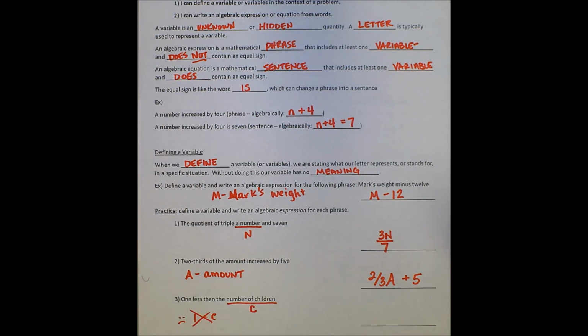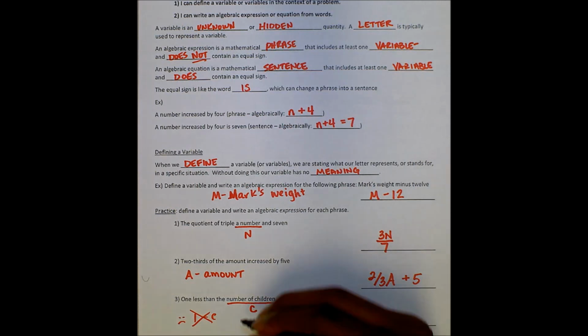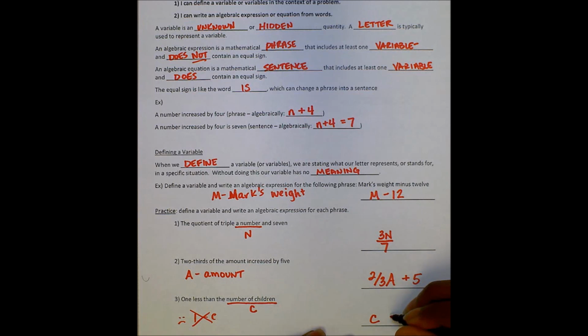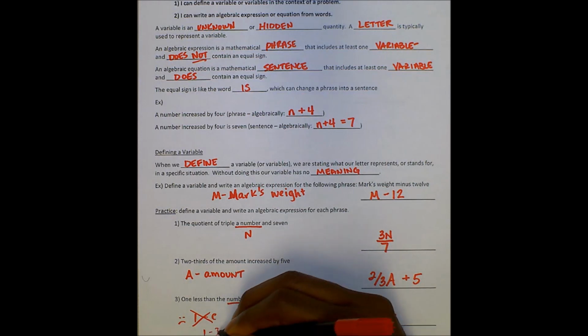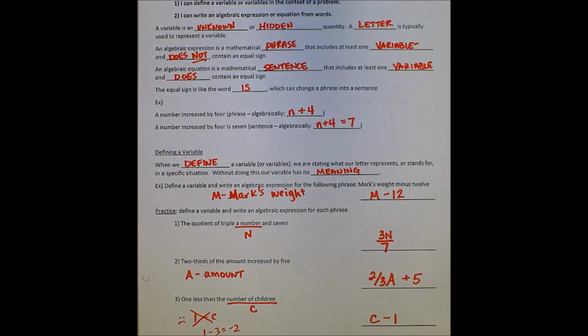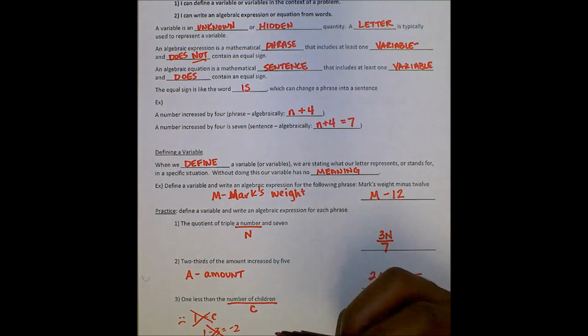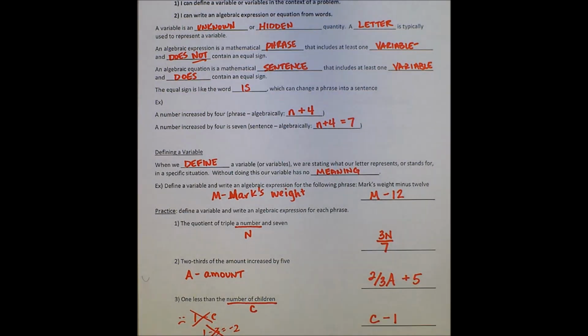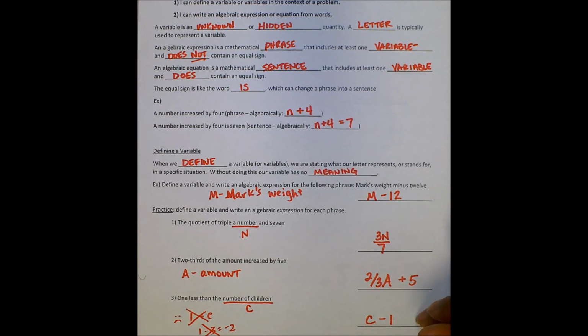Okay, 1 less than the number of children means we're taking the number of children and we're subtracting 1 from it. Always, if you're in a bind or you don't know what's happening or you don't feel like you will get it right or are getting it right, plug in a number. Let's say I had 3 children, 1 less than 3 would be 2. Let me make sure I'm setting it up so that my answer would be 2. Because if I said 1 minus 3, well, I'd get negative 2. I don't have negative 2 children. That would show me, okay, I think I'm doing this in the wrong order. So make sure you're especially careful with subtraction.